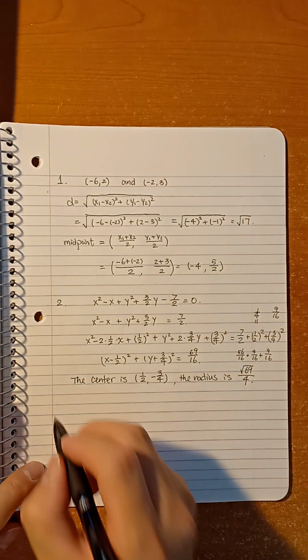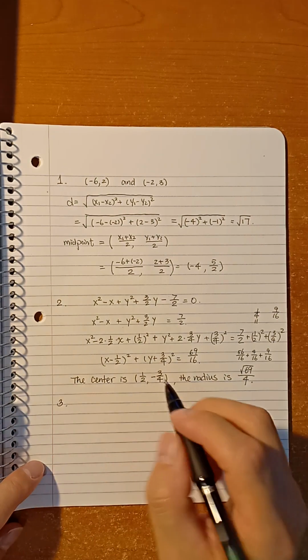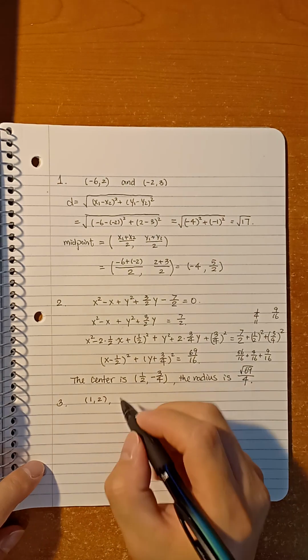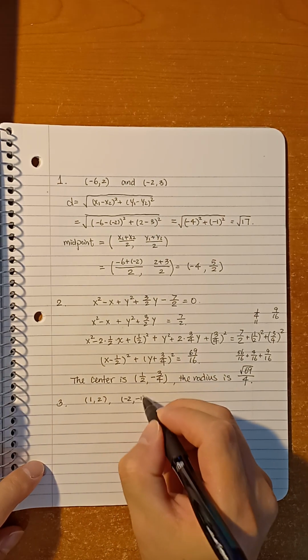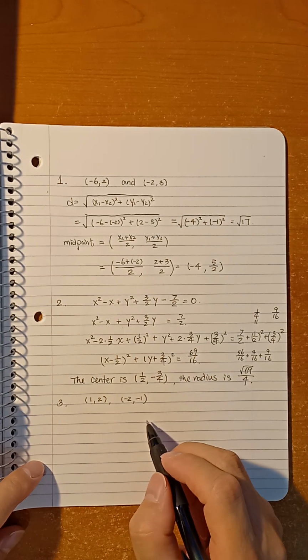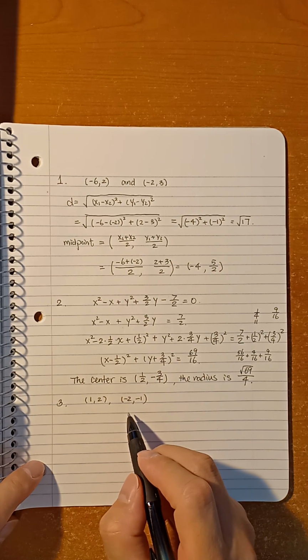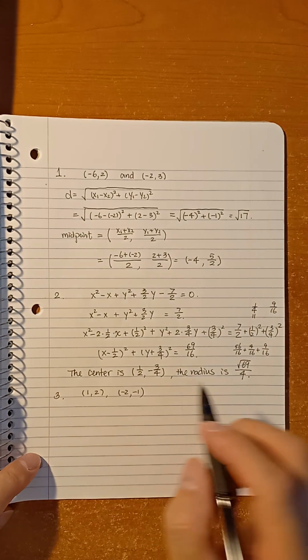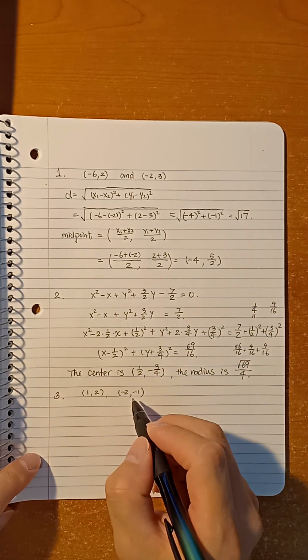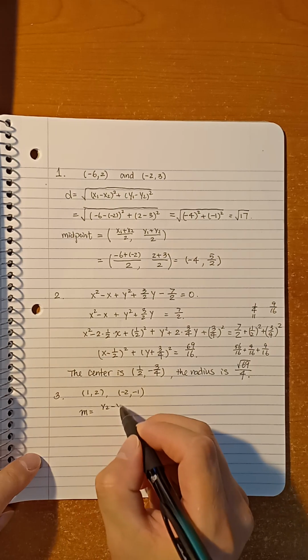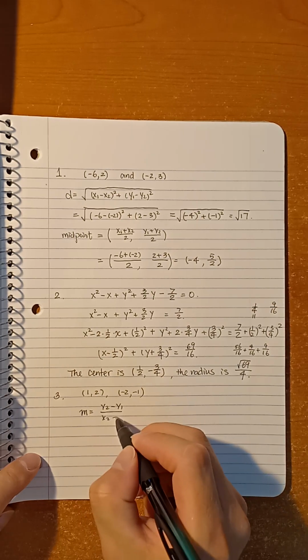And the third problem: you have 2 points, (1, 2) and (-2, -1). Write an equation of a line through these 2 given points. So you already have 2 points. You need the slope. Slope is y2 minus y1 over x2 minus x1.